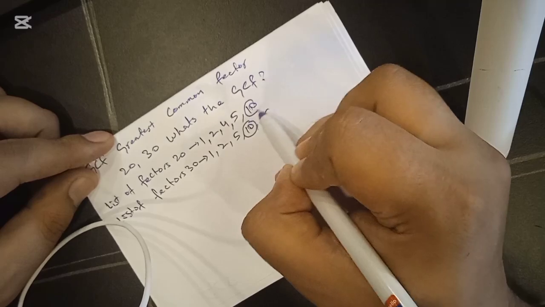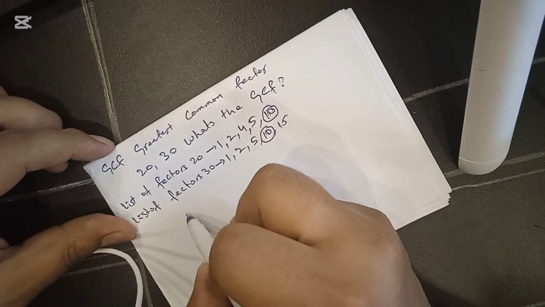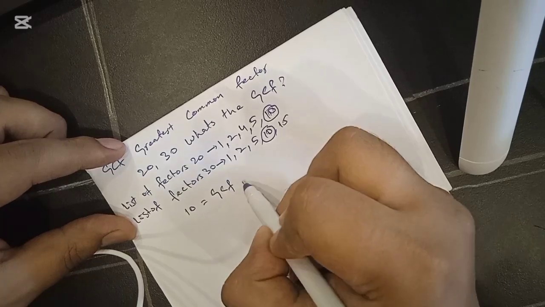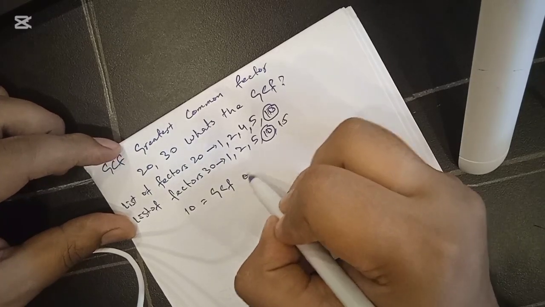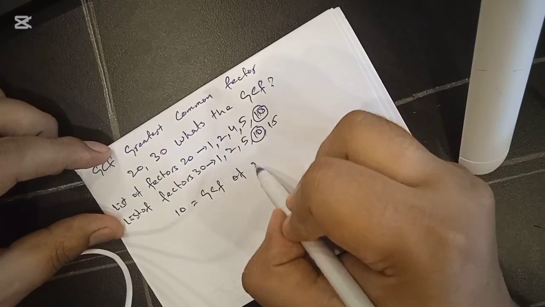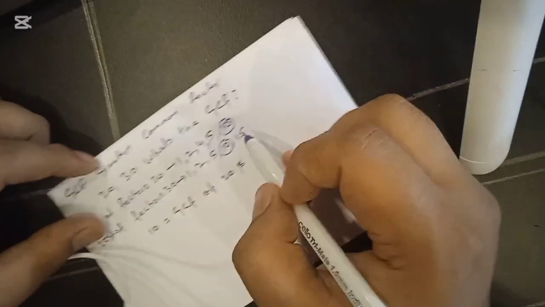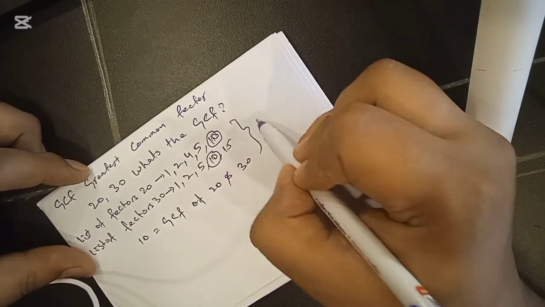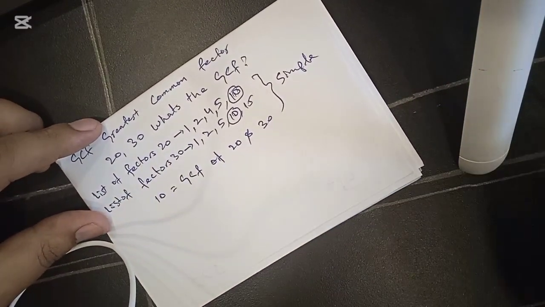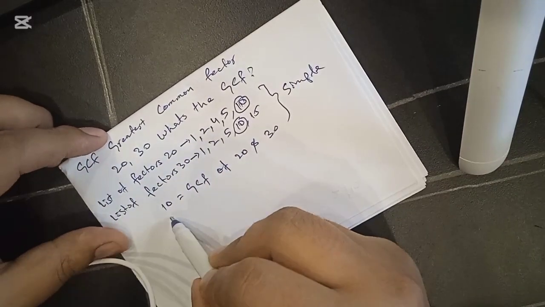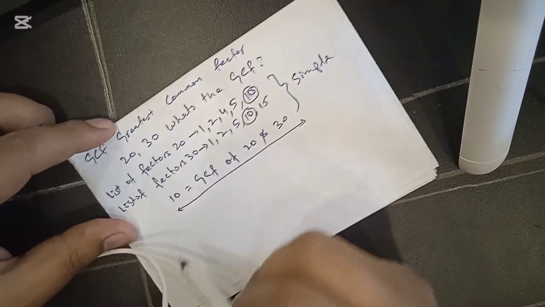So 10 and 10, this 10 is equal to the GCF of 20 and 30. So that is the simple method. Okay, the other method is prime factorization. So the other method we will do as I explained to you.